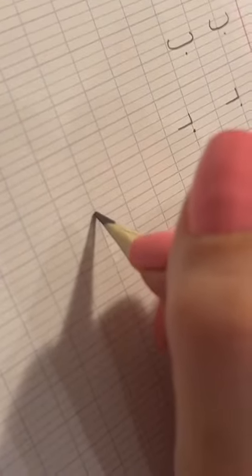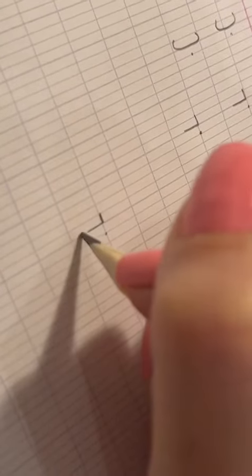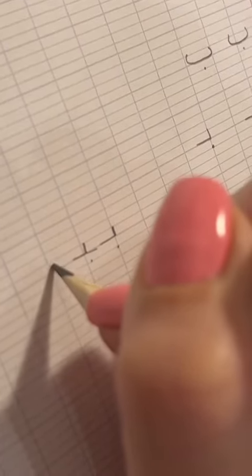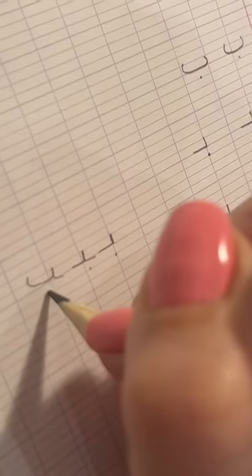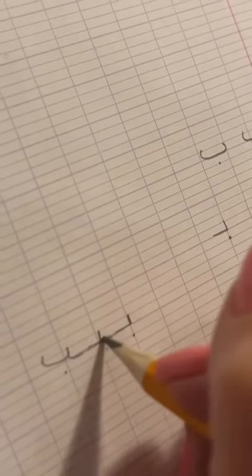Now, if we want to join them, we will need first the initial form of the ba, which is this one. We will need the middle form of the ba, and we will need the final form of the ba. So we will need this, and this. But am I going to join them by just elongating the tails like that? No, that would be wrong.